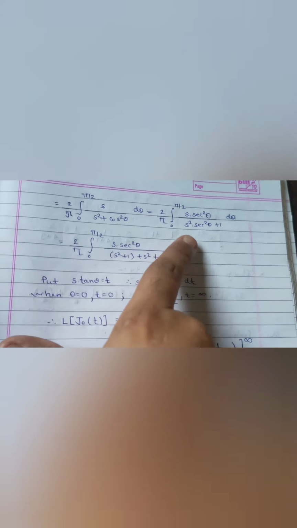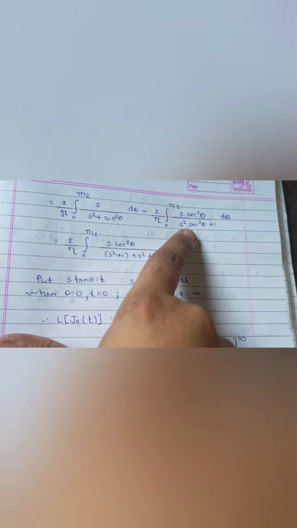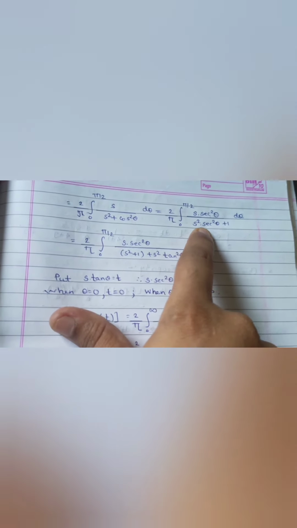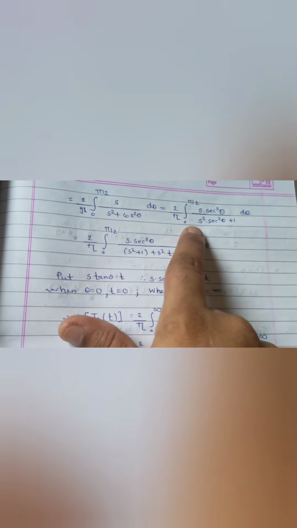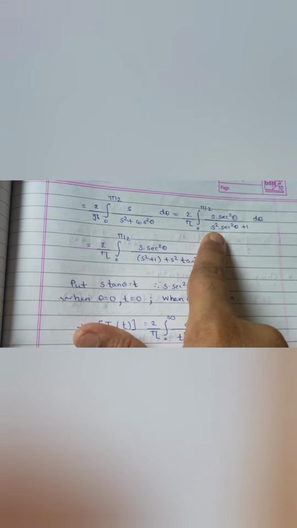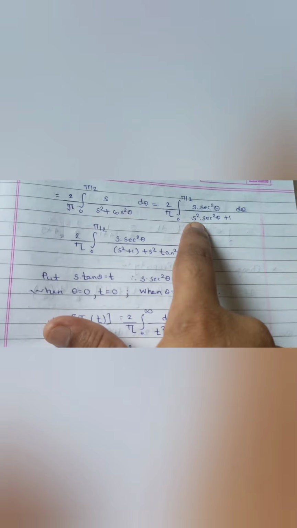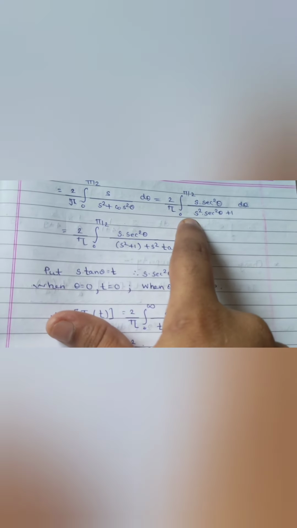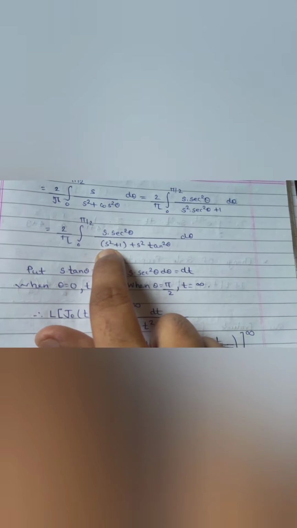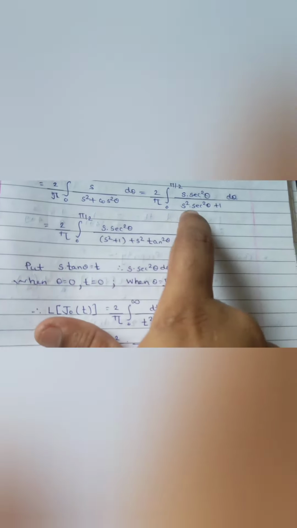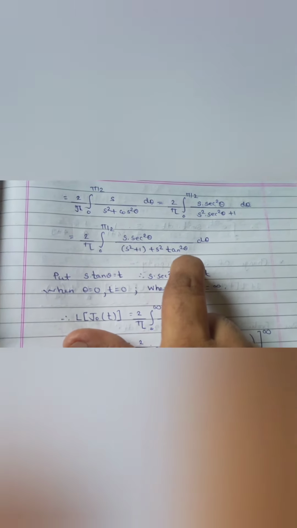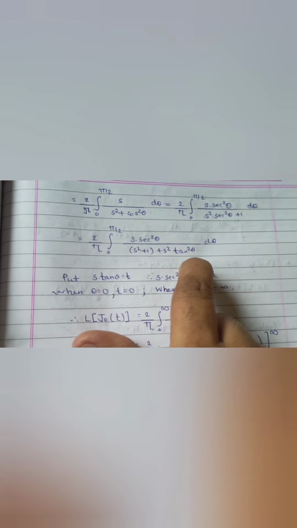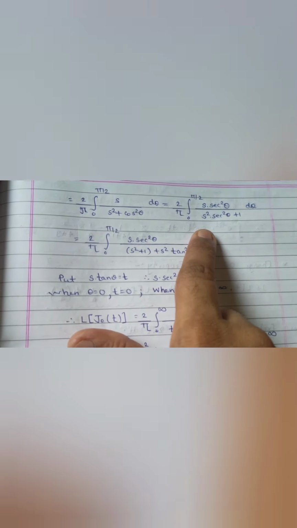Then we are using sec square minus tan square is equal to 1, that formula we know as a basic formula. When we apply that formula, like sec square theta we have, it is 1 plus tan square theta. So s square into 1 plus tan square theta, I would get s square into 1, which is s square only, and s square into tan square theta. The formula we have used is sec square theta minus tan square theta is equal to 1, so sec square theta is 1 plus tan square theta.